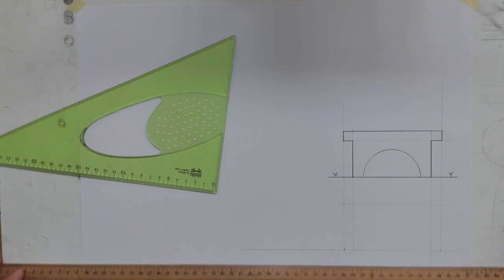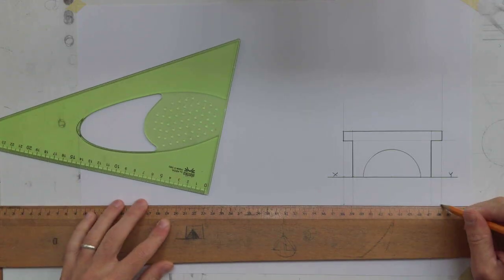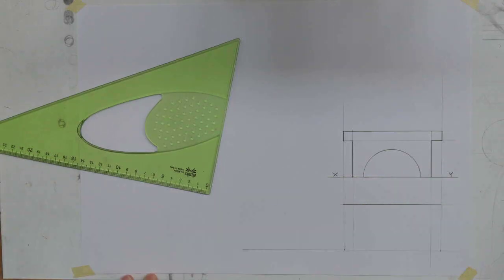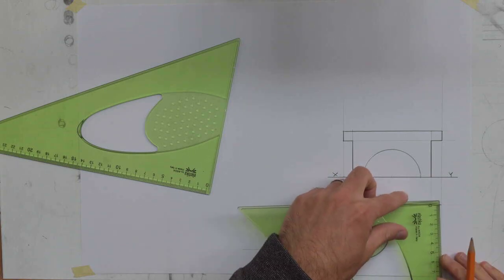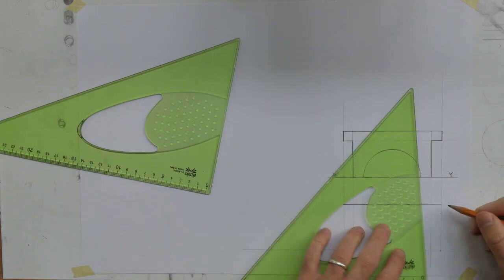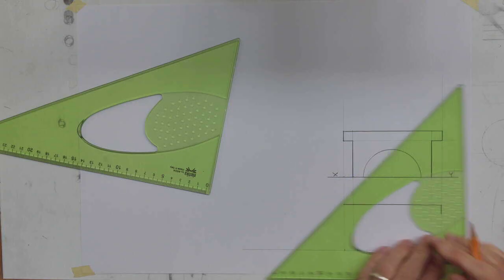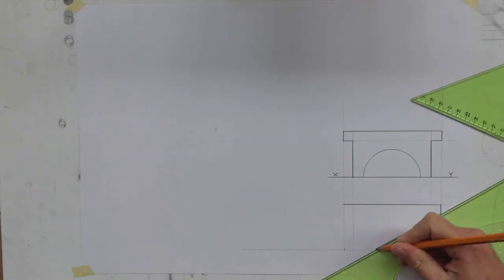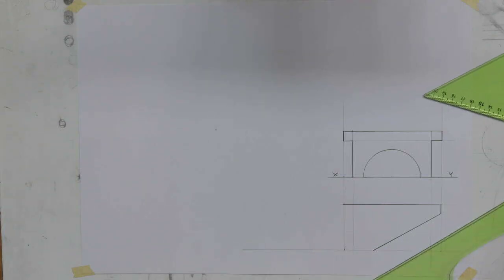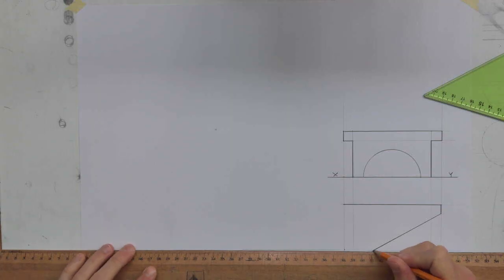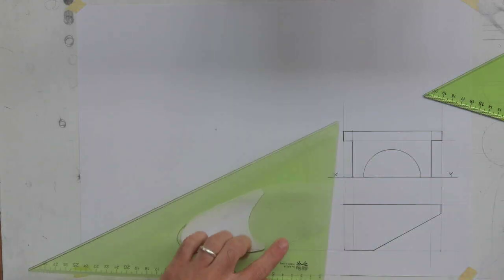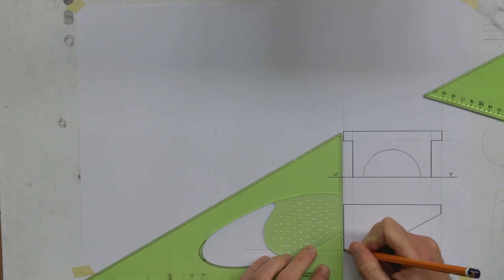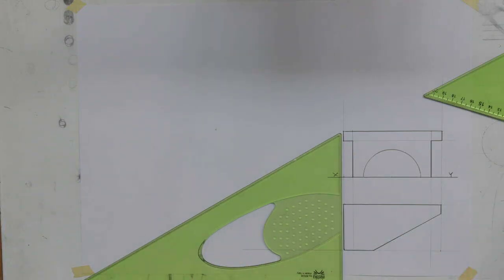So for the plan, the back and the front and the side of the surface is going to be cut, and the cut starts when I go 10mm down from the back on the plan, and it goes at 30 degrees all the way until it hits the front there. Across all the way there and up here. So a bit of hidden detail.